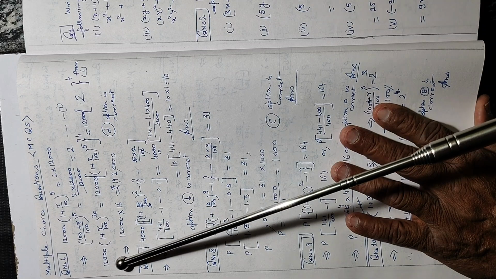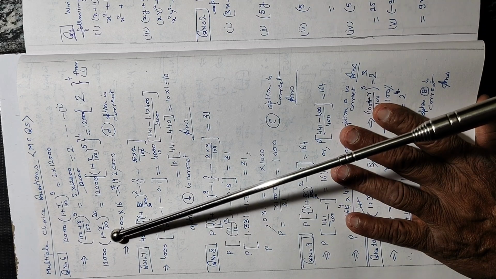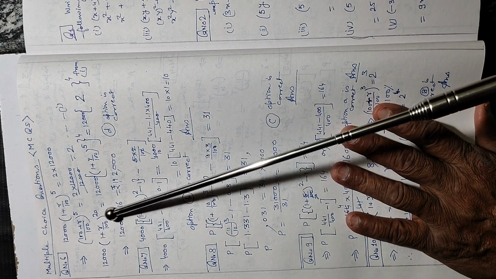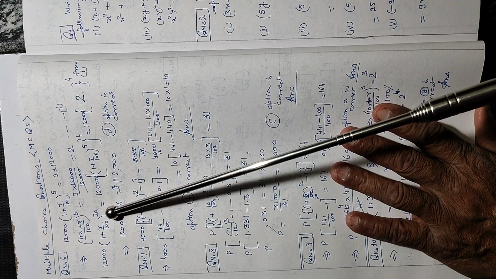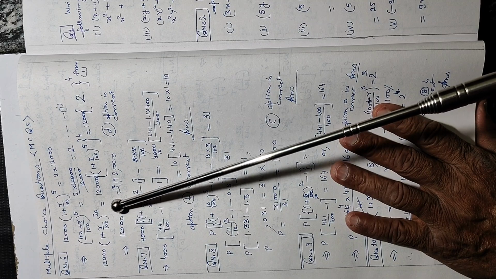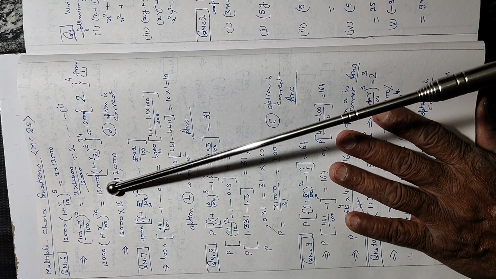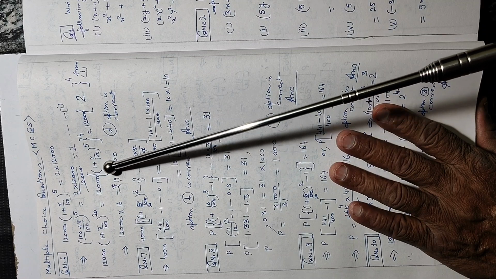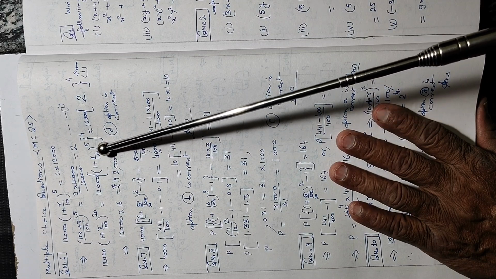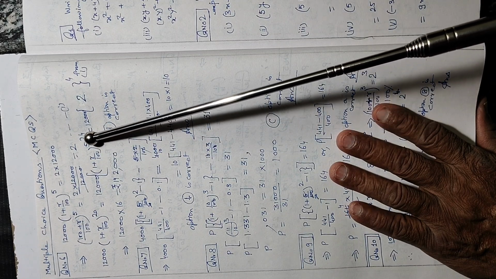So 12,000 into 1 plus r by 100 raised to power 20 will be equal to 12,000 into 1 plus r by 100 raised to power 5 whole raised to power 4.